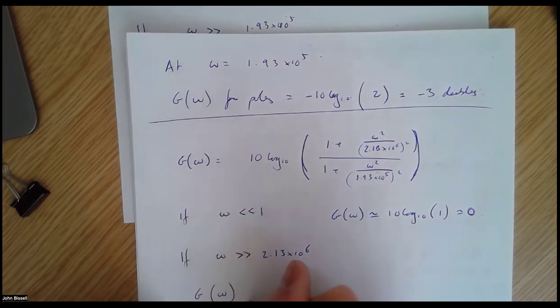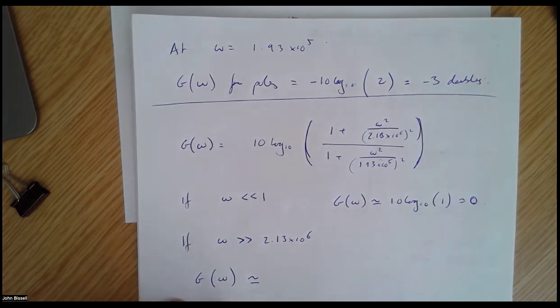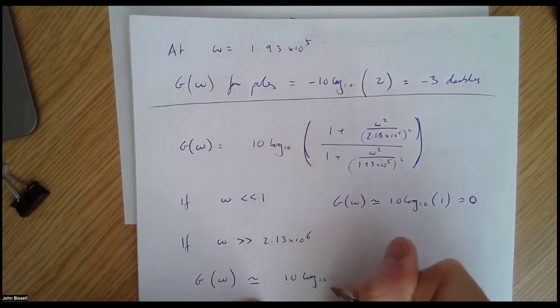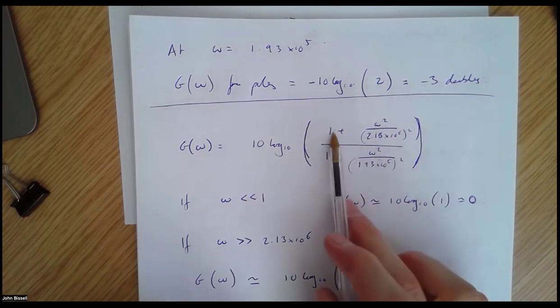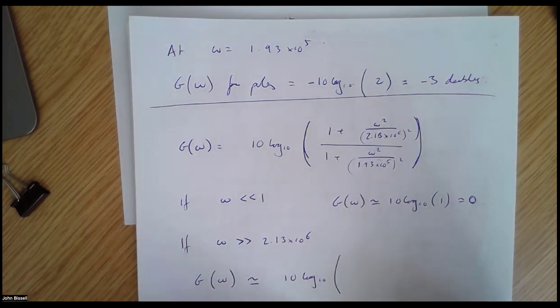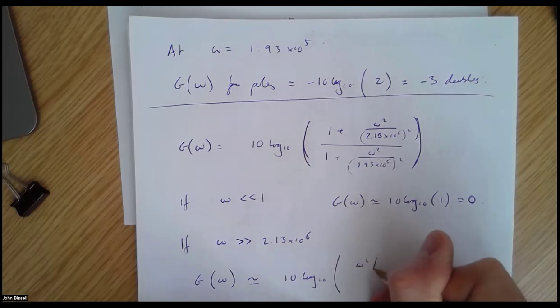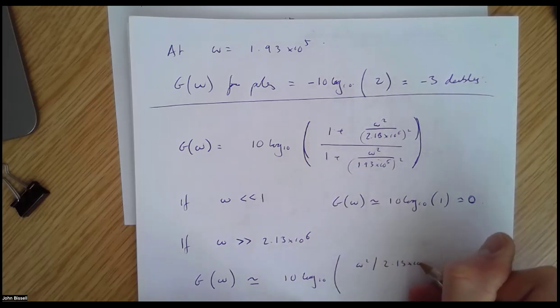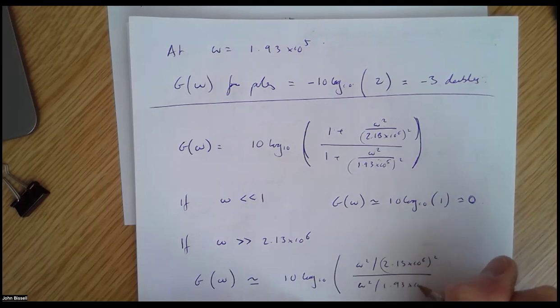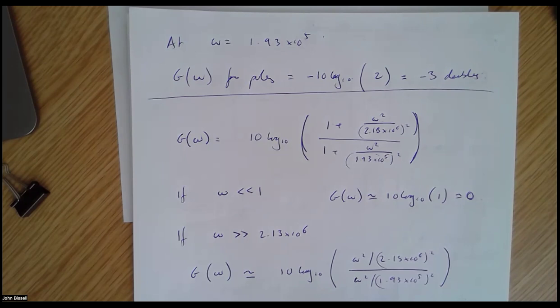The gain is going to be approximately equal to 10 log to base 10 of omega squared over 2.13 times 10 to the 6 squared, over omega squared over 1.93 times 10 to the 5 squared. Both happy with that?